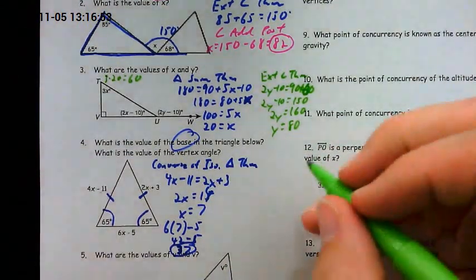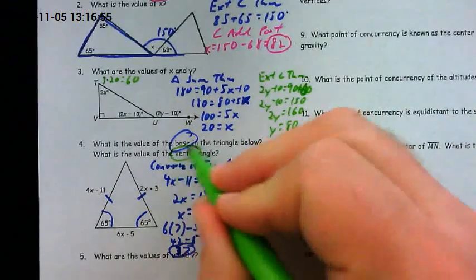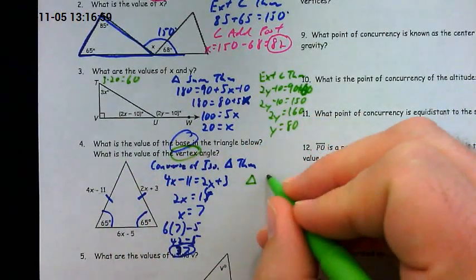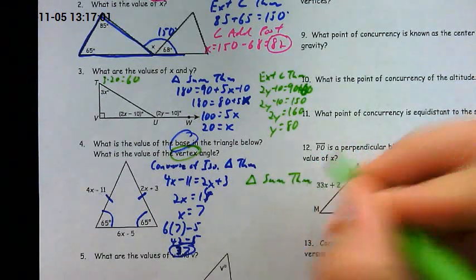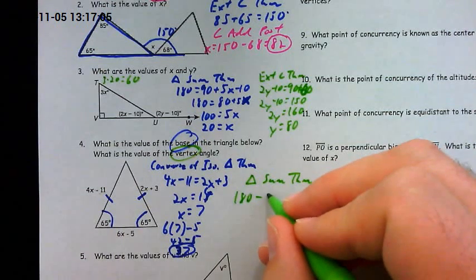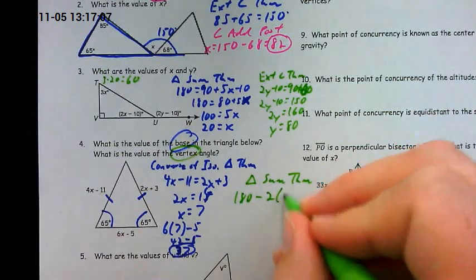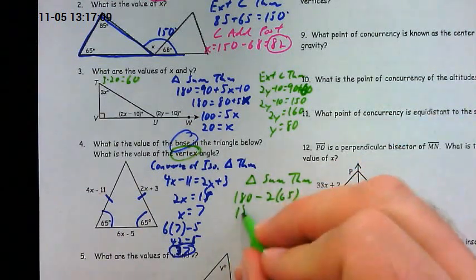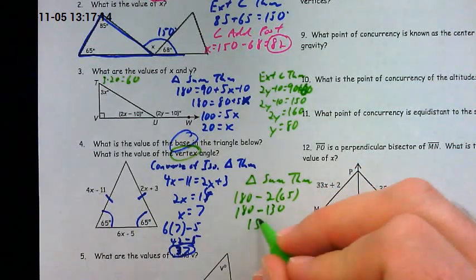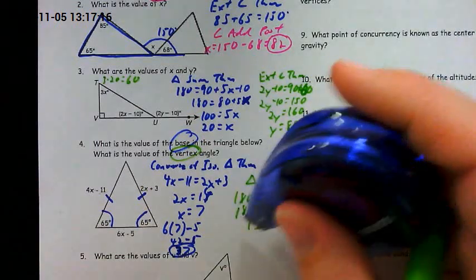The other part of this, we're going to use triangle sum theorem to find the vertex, because we have two of the three angles. All three angles must equal 180. So 180 minus the two angles at the bottom, which are both 65. So minus 130 gives us, whoops, not 150, just 50.